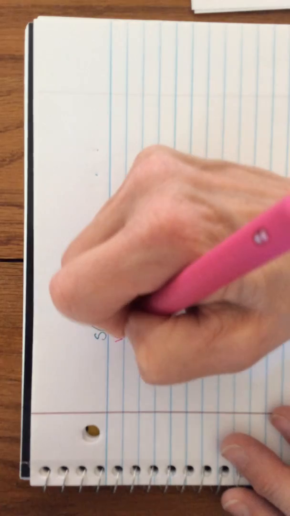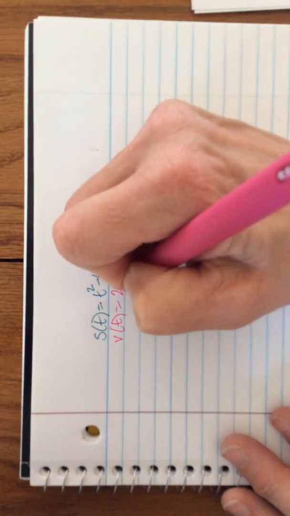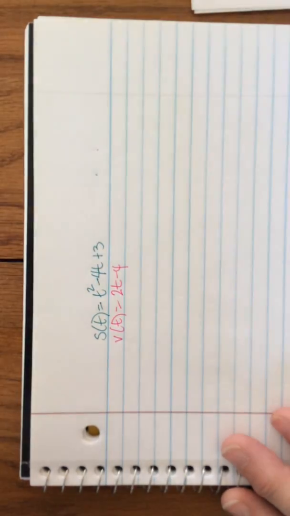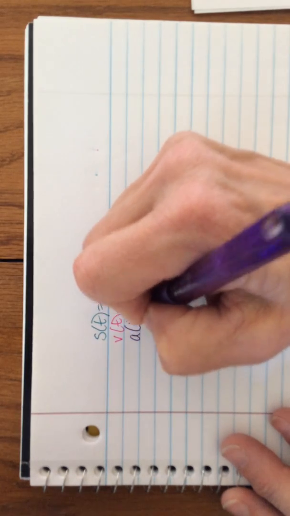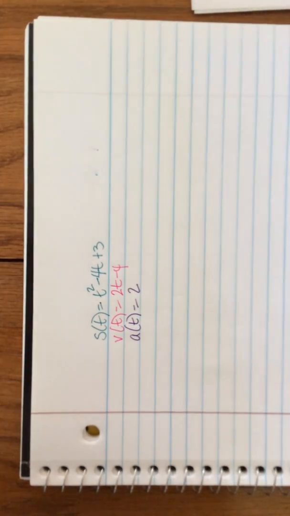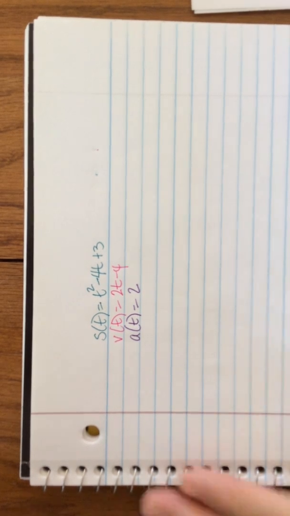V of t we found to be 2t minus 4. And A of t we found to be 2. So now what I want us to do is take some time frames, and describe the motion of the particle and also identify when the particle perhaps changes directions.